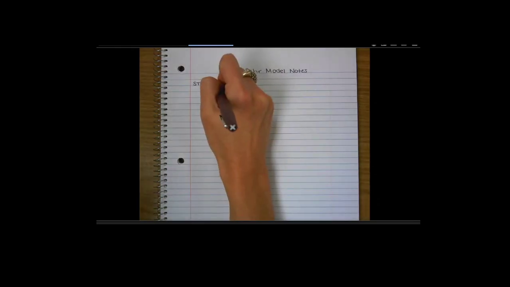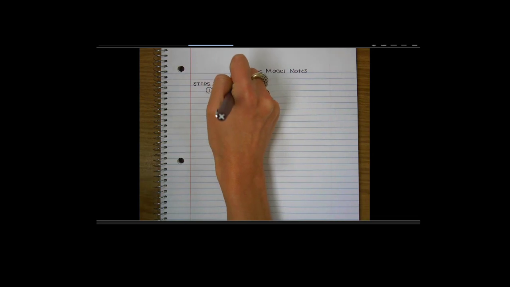And in order to show where those places are and where specifically those electrons are located, we draw what's called a Bohr model. And so today we're going to learn how to draw those, and we're going to write down some steps for how to draw them. So the first step that you're going to want to do is to draw the nucleus of the atom.